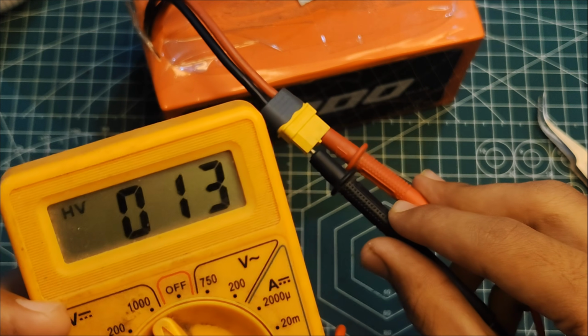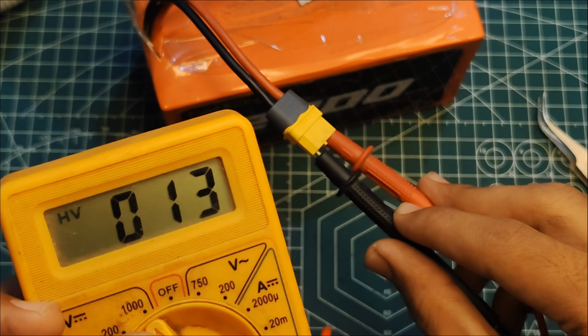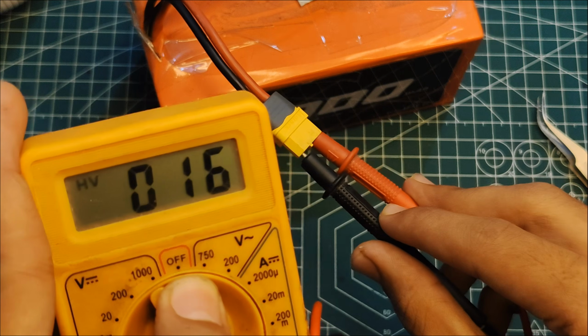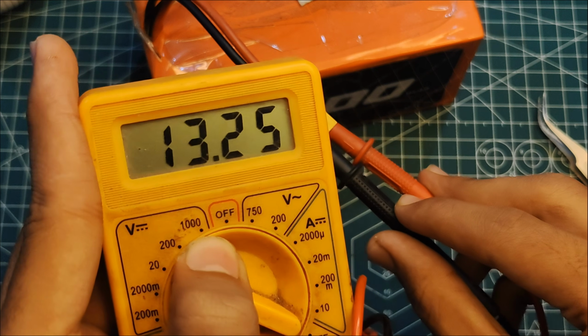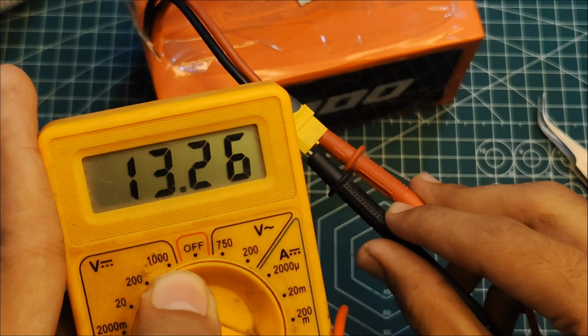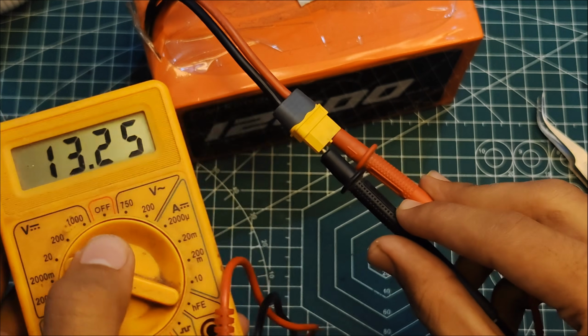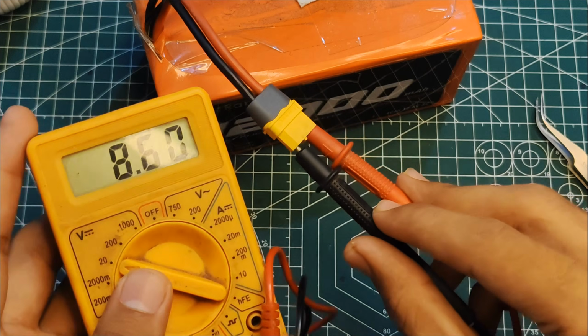And if I put it to a very high range, that is 10,000, you can see it reduces to a much lower resolution. So I can just do it, and you can see it got 13.25 or 26 volt in it. So this battery has 13.25.